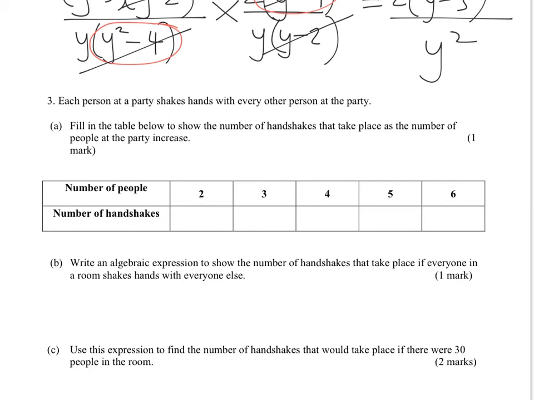Okay, 2 people at a party, shake hands, there's 1 handshake. 3 people, there'll be 3 handshakes. 4 people, there'll be 6. You can see the pattern, it goes up by 2, then 3, then 4, and then 5. Don't worry about the next 2.